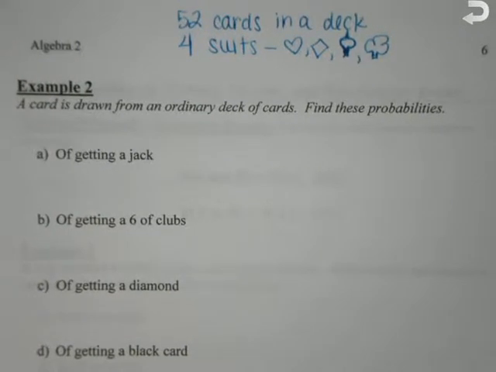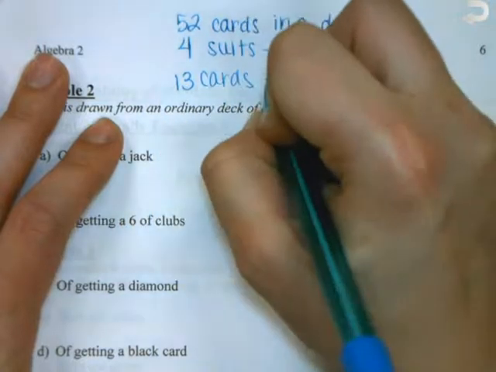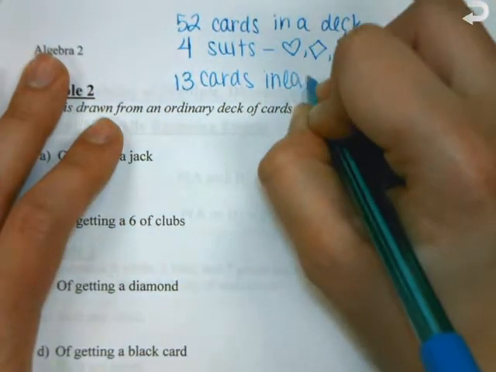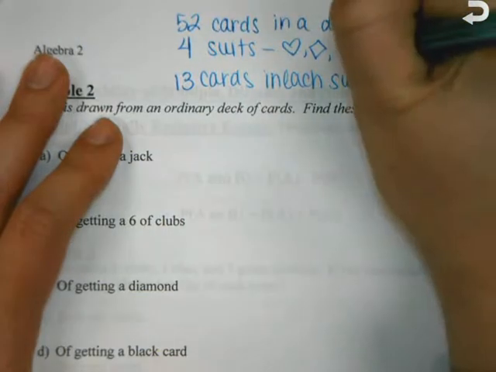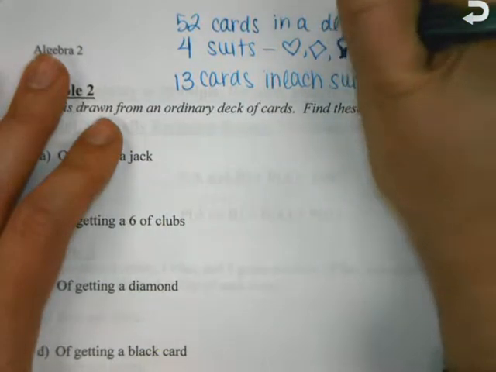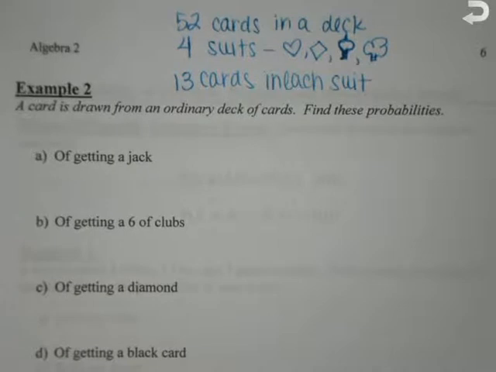Ace, 2, 3, 4, all the way to Jack, Queen, King comes out to 13 cards in each suit. So we have 4 suits, 13 cards in each suit, all comes out to 52 cards total.